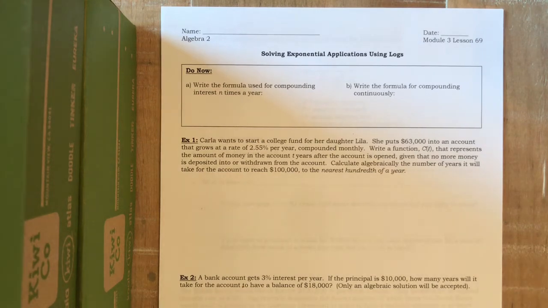Hey guys, so we are moving on to lesson 69, solving exponential applications using logs. So we have actually solved these word problems before. We solved them in the exponents unit, and we had to use some formulas that we had to memorize, and we could only solve them graphically at the time. So now we're going to be able to solve them algebraically using logs, just like we did in lesson 68.